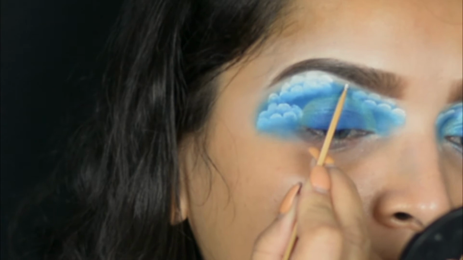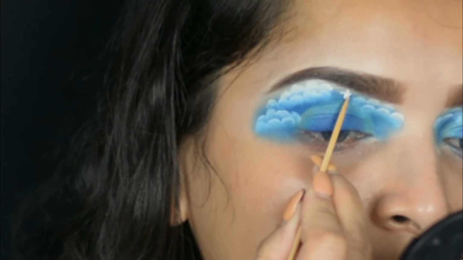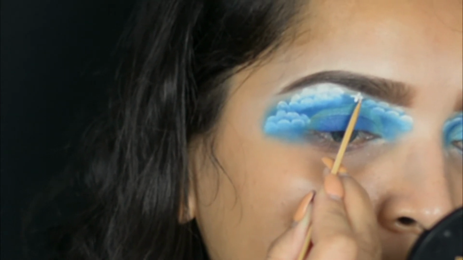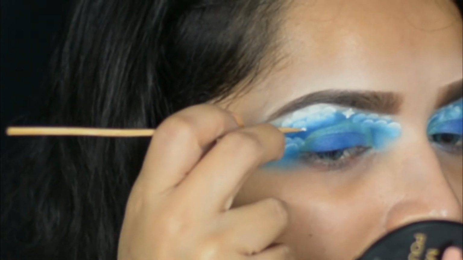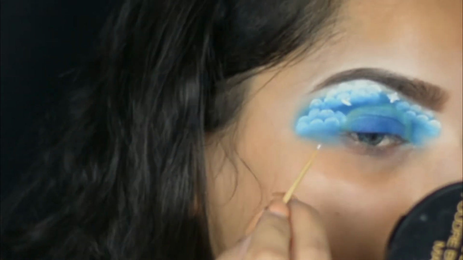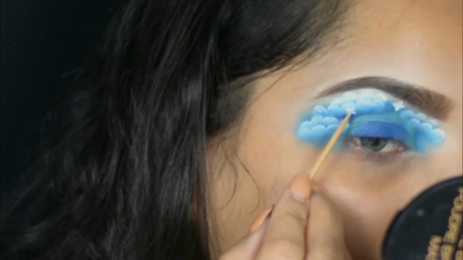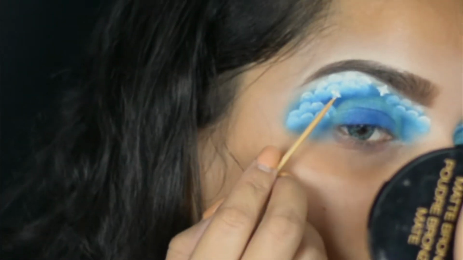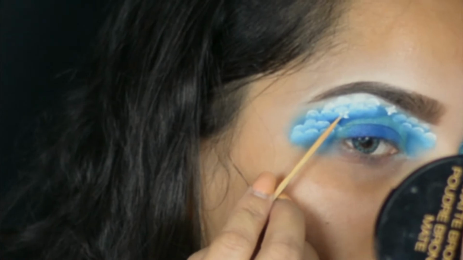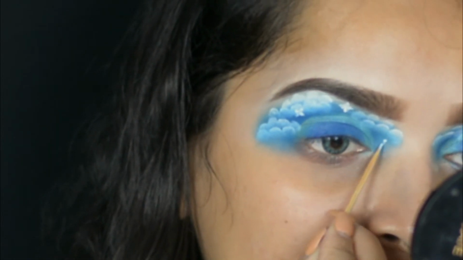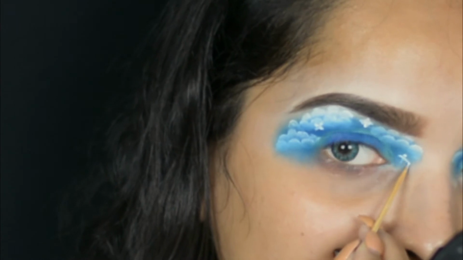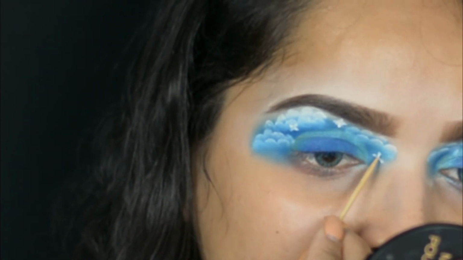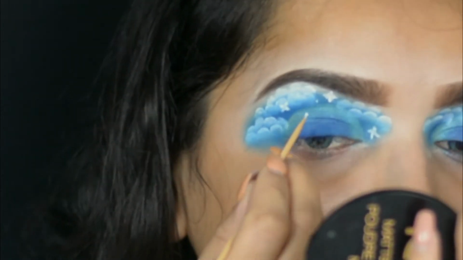Now drawing stars one by one. And then small stars.